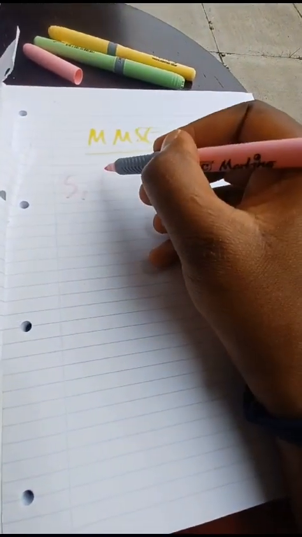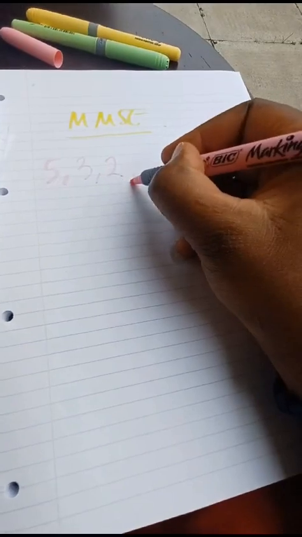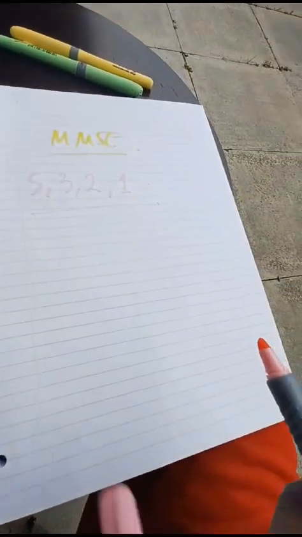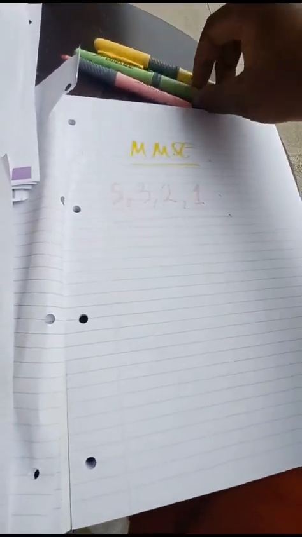5, 3, 2, 1. Great. If you remember these numbers, you would remember all of the components of the exam, because the entire exam is scored over 30. So let's get into it.